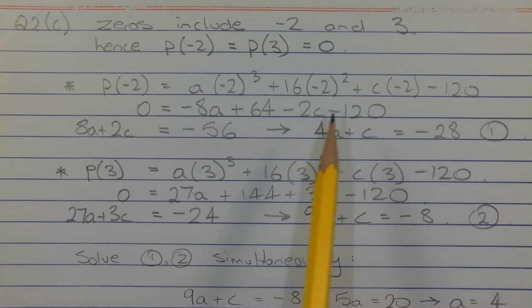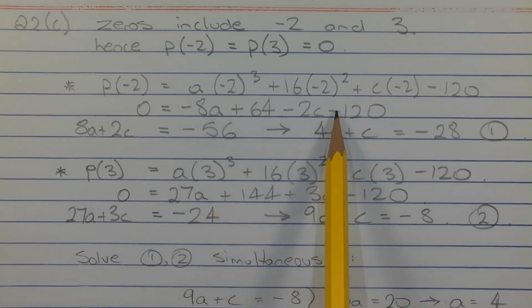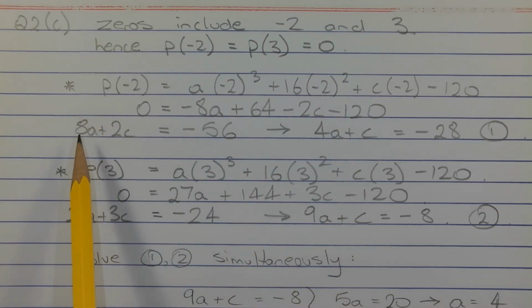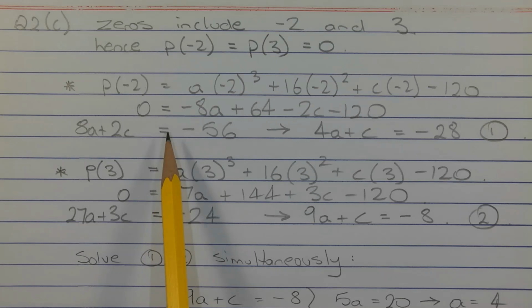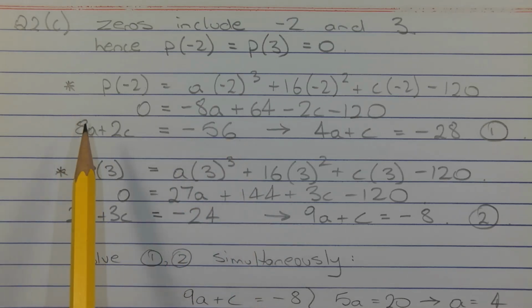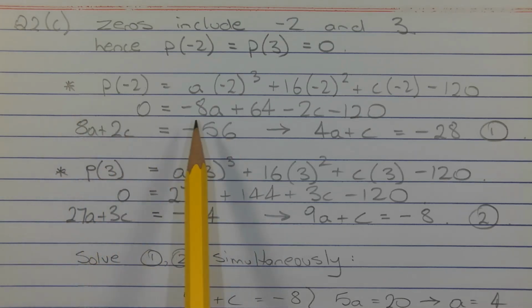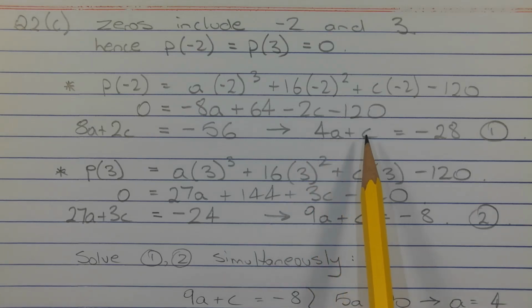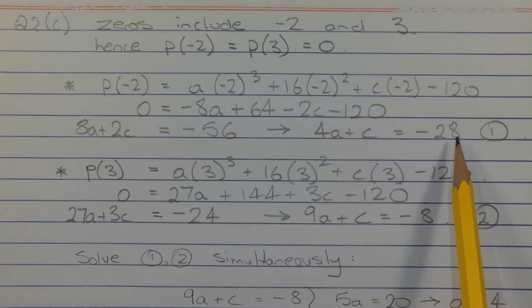Rearranging this equation so we have the terms involving a and c over on the left-hand side, we get 8a plus 2c is equal to -56. And we can see that all numbers here are even, so we can divide them by 2. And we get 4a plus c is equal to -28. Let's call this equation number 1.